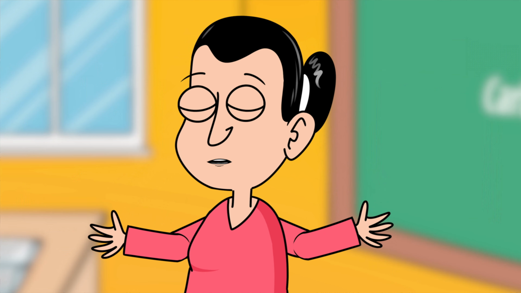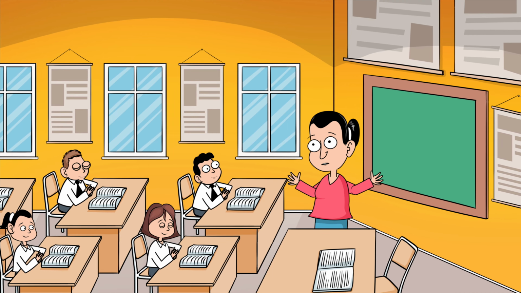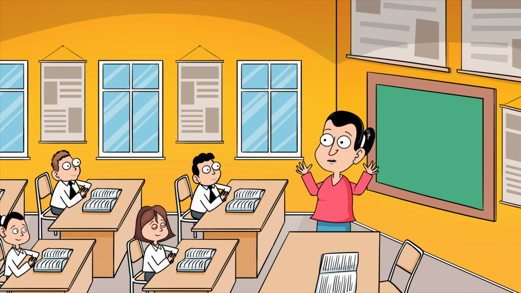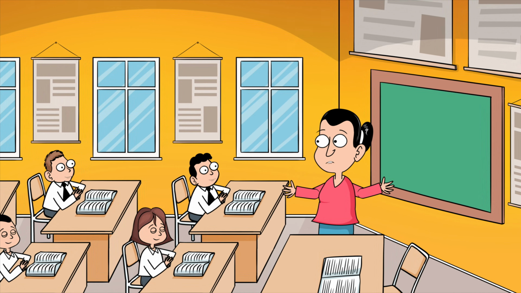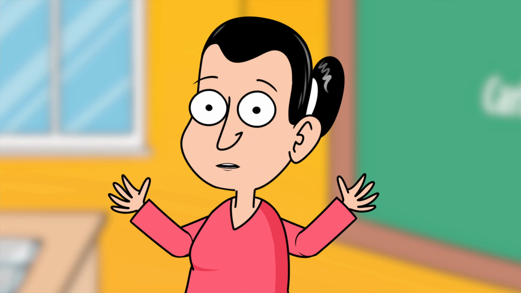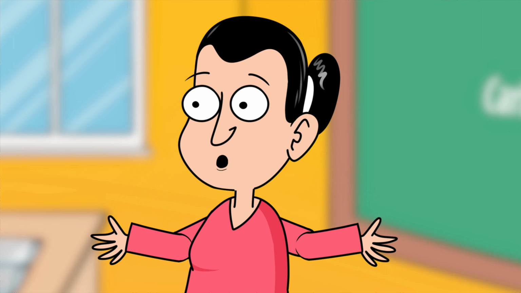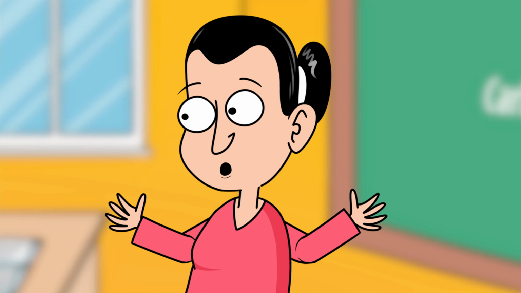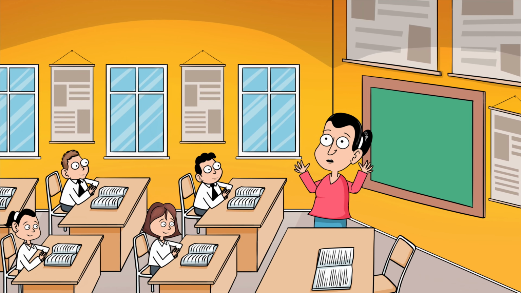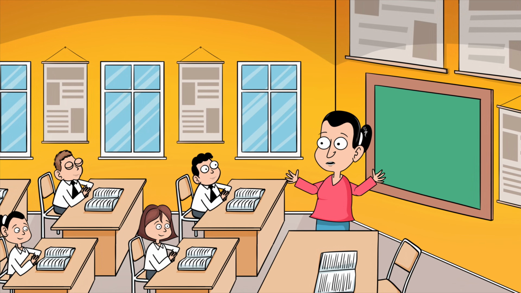BCC stands for blind carbon copy. The email addresses in this field are not visible to other recipients. What about reply to? The reply to address is the address that should be used to reply to the sender. It's similar to the return address on regular mail.